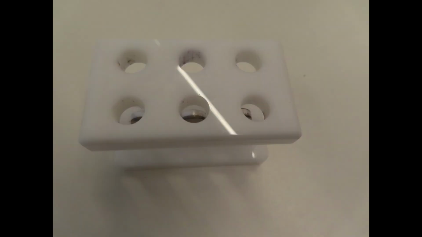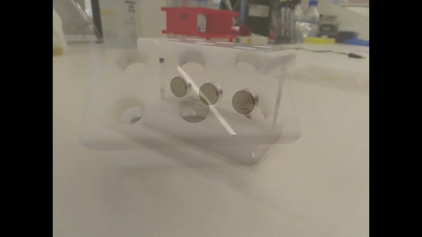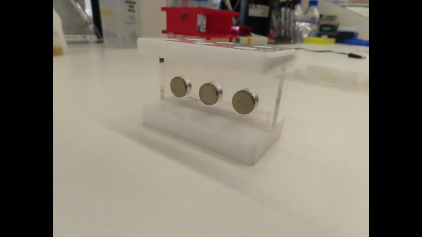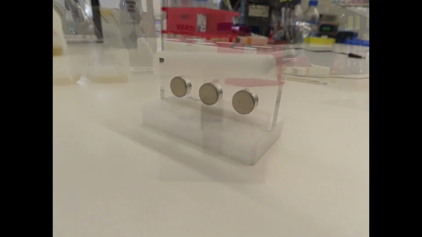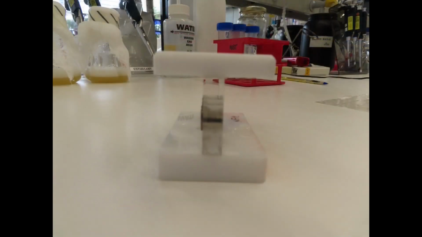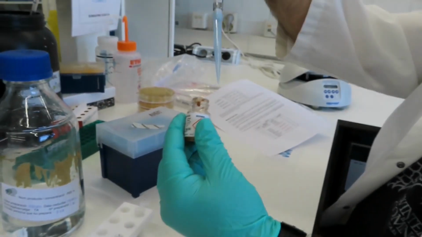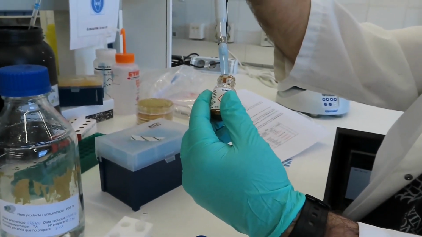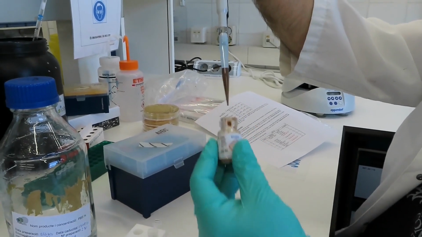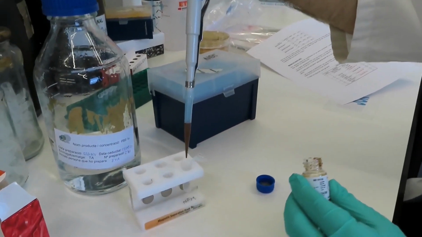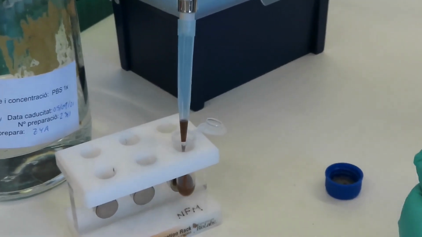The magnet used in this case is this 6-Eppendorf rack with round magnets located on both sides, but other magnet models for larger volumes and larger numbers of samples are available. Dynabeads with this brownish coloration are stored in a preservative buffer that must be removed. So the first step is to take the desired volume of beads, place them inside a tube and introduce it into the rack.